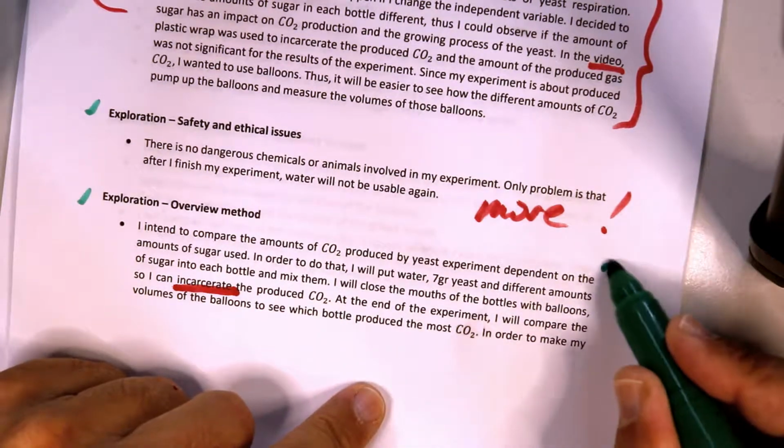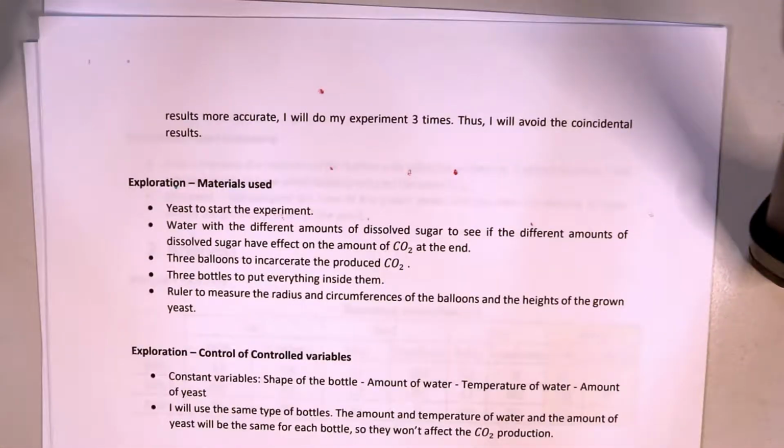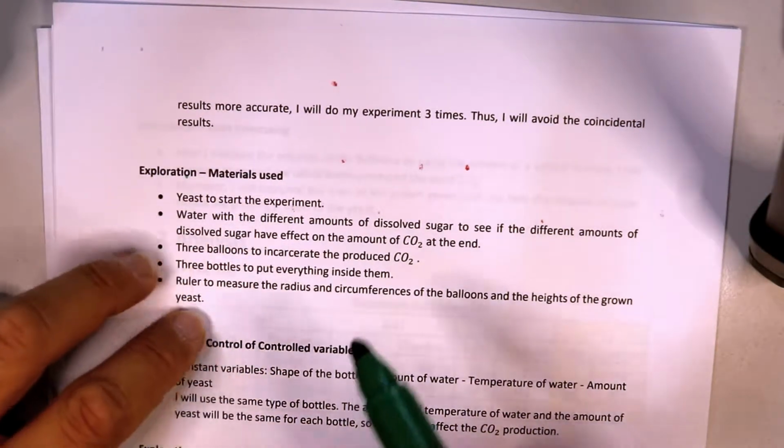That's okay. So I do expect a more detailed method later on, but I think that's okay. I tell the students always to give an overview method before they actually jump into details.